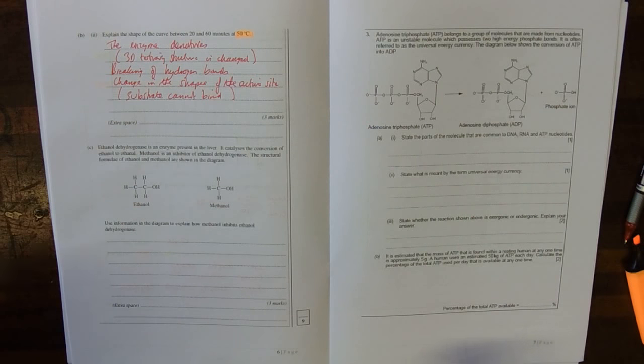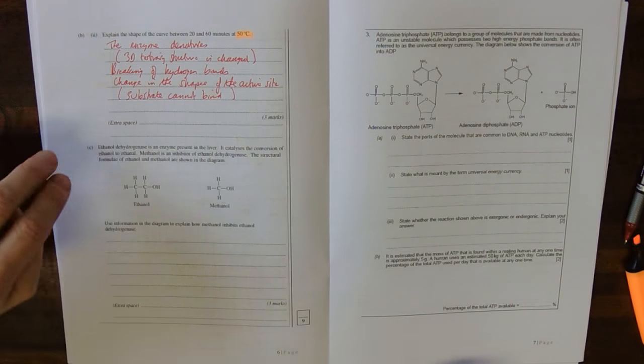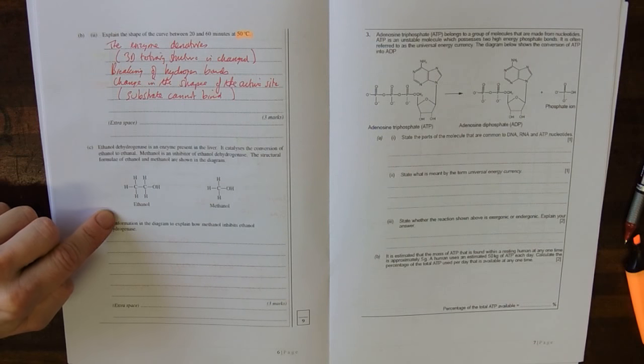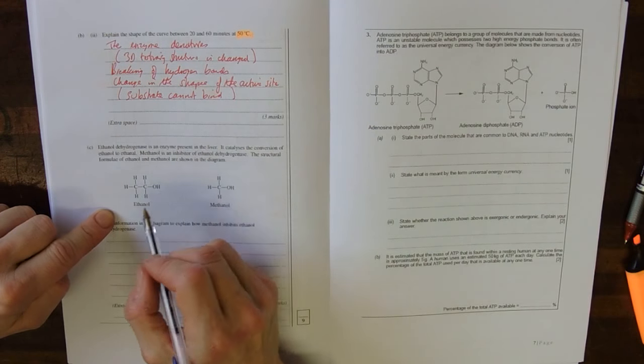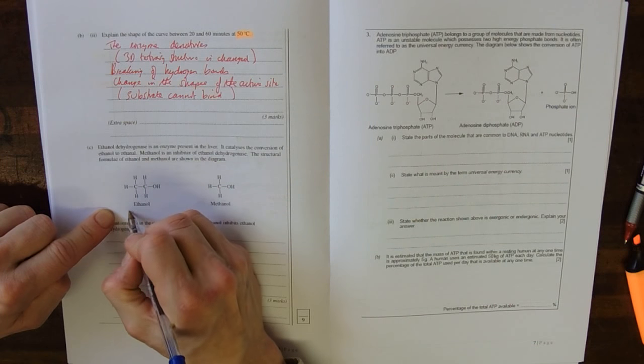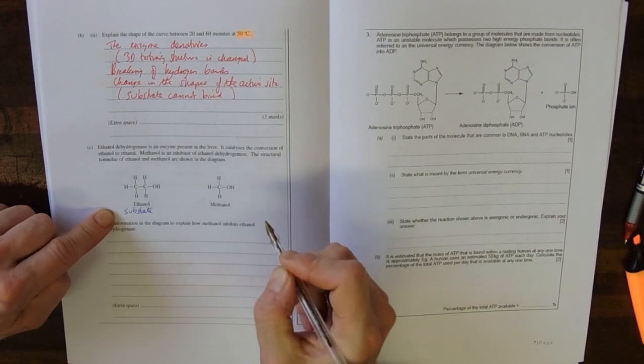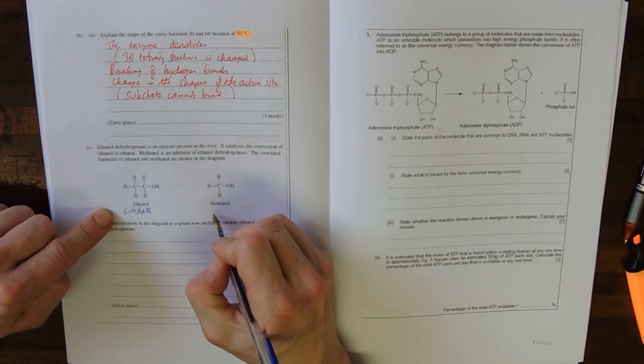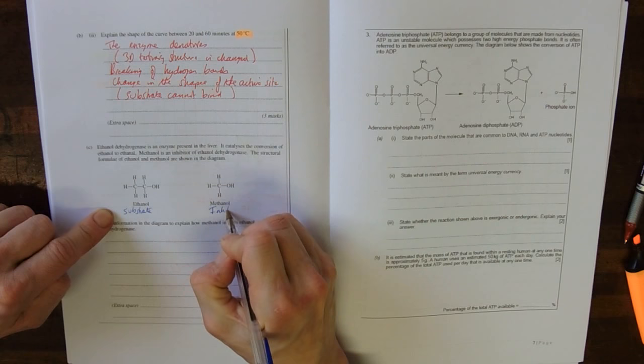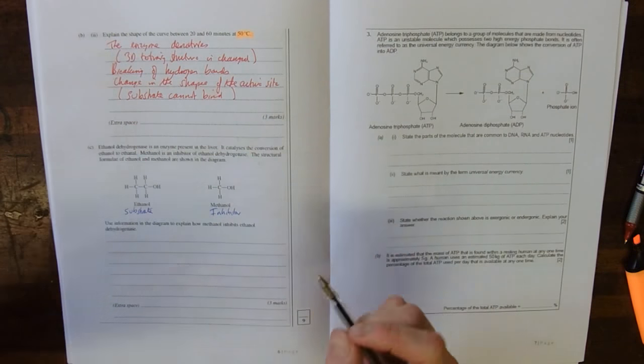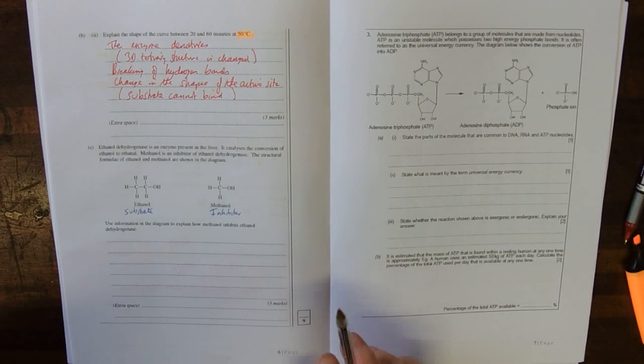Next up we have got ethanol dehydrogenase. That's an enzyme, and it's in the liver, and that's our ethanol to ethanol. So that's our substrate there. This is an inhibitor. Okay, and we've got those diagrams there.